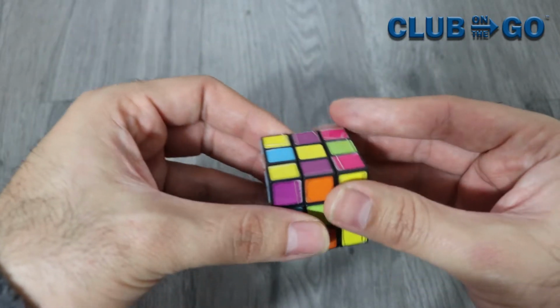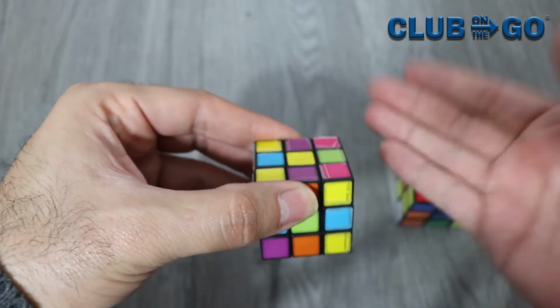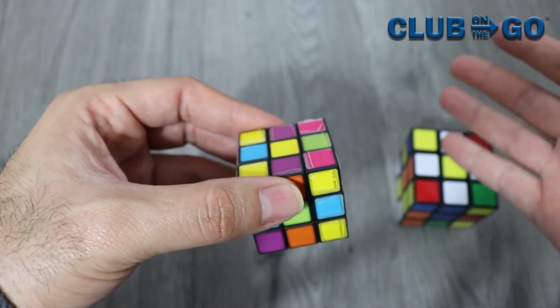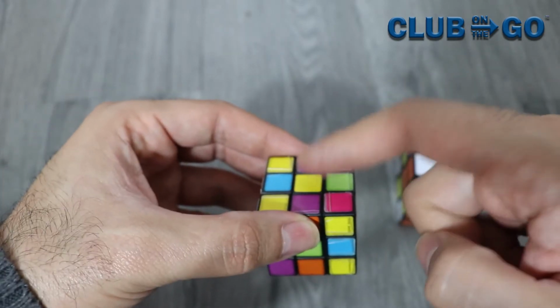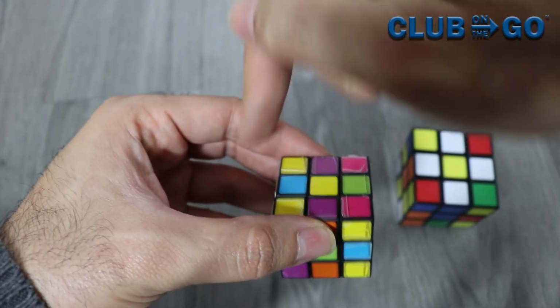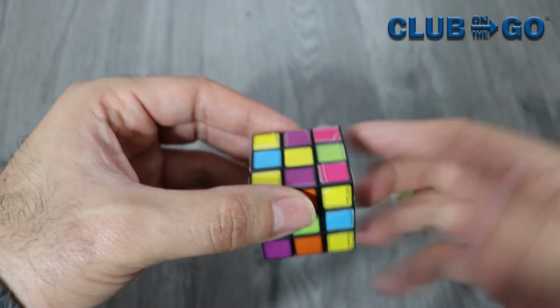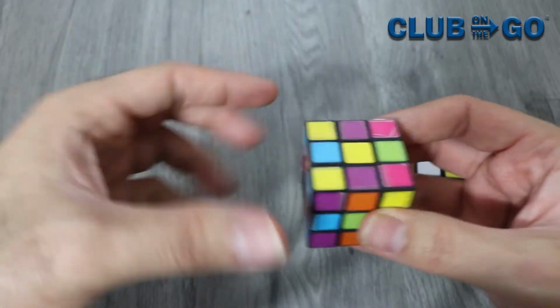If you see an apostrophe or I say prime, that just means you're going to go counterclockwise. Otherwise, you always go clockwise, and that's in relation to someone looking at that face. So if someone's looking at the top face, clockwise would go that way. If someone's looking at the left face, clockwise would go this way.